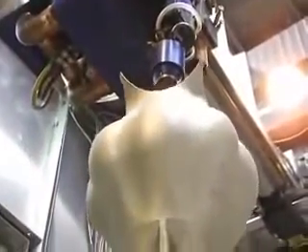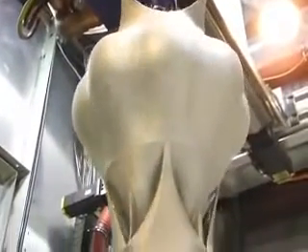LDT deposits exhibit excellent material properties. These material properties, combined with the flexibility of the process, significantly lower overall production costs. When used for manufacturing and the production of prototypes, the LDT process greatly reduces product development time.